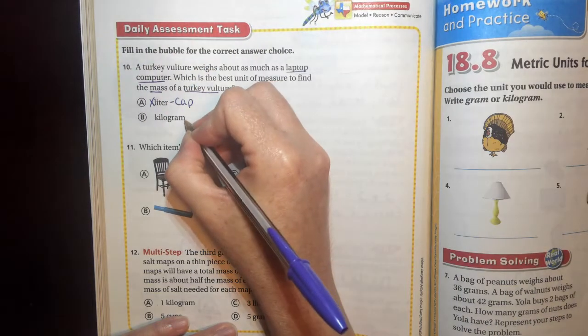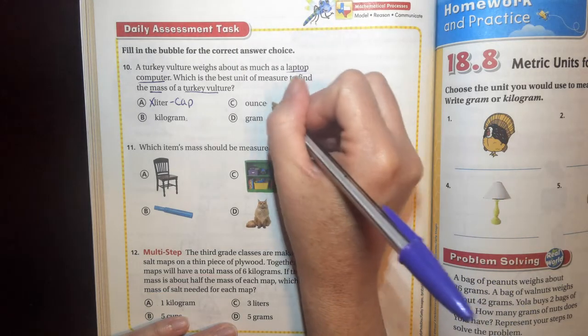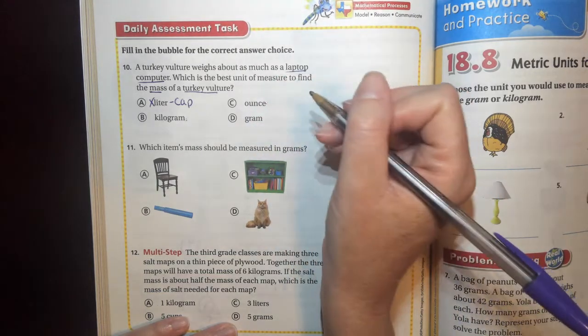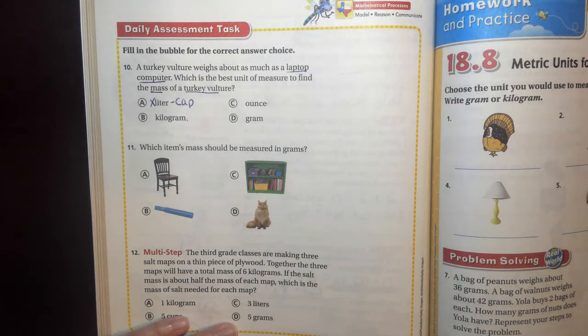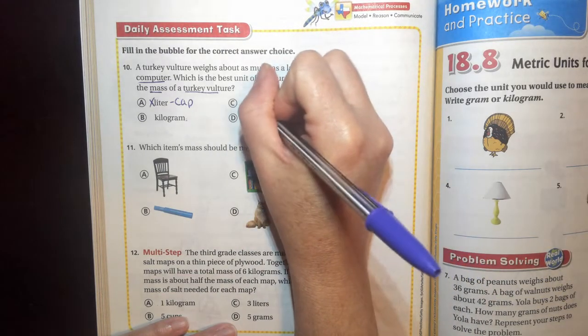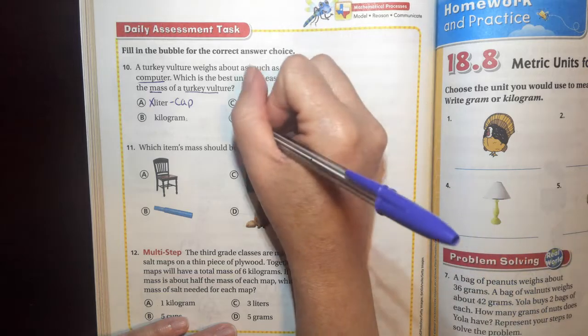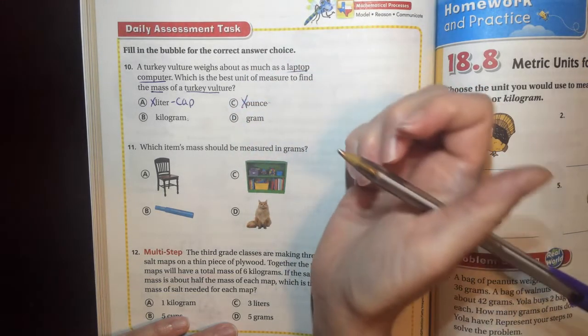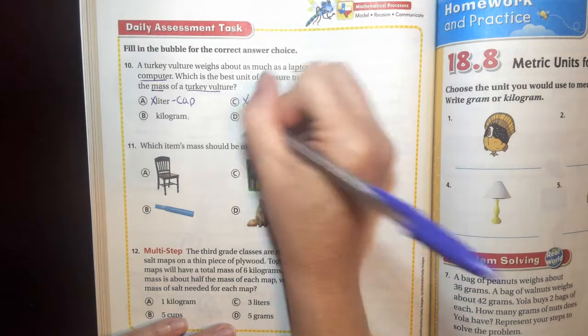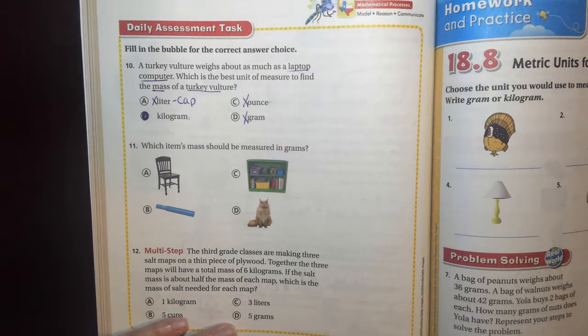Kilogram is mass, and it's a heavier one, so I think that's it. Ounce is a unit of weight that we use, but it is for lighter things, so that's not going to make sense. And the same thing for gram, it's a unit of mass, but remember, that's the paper clip, the one that's really light. So our best choice is the kilogram.